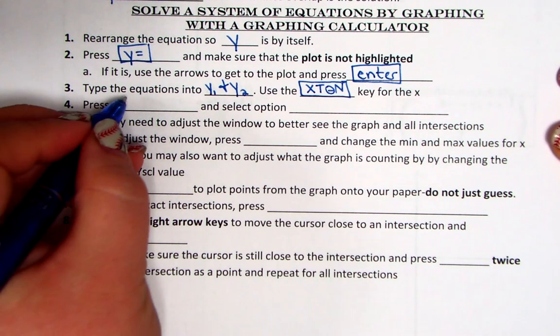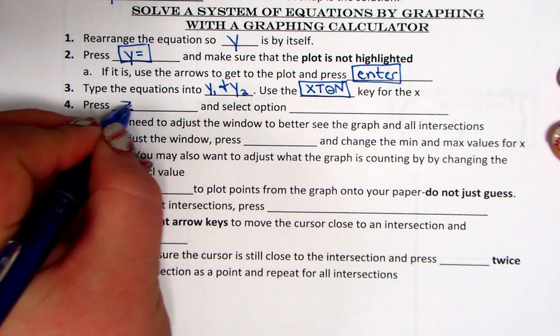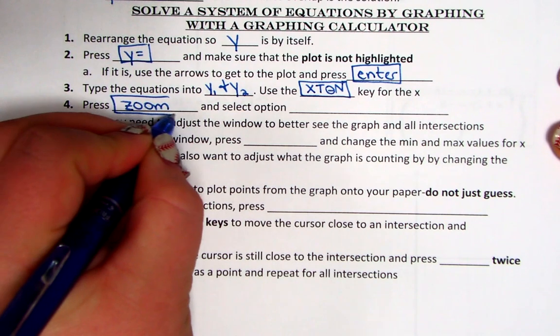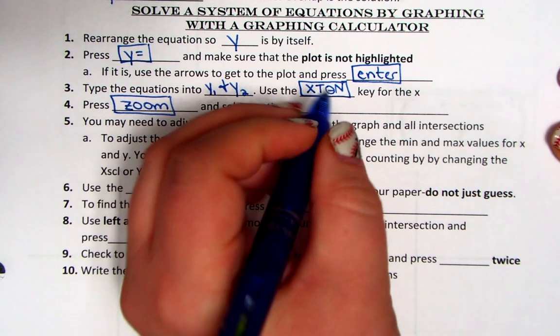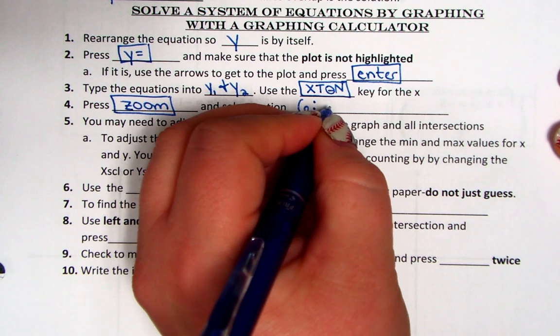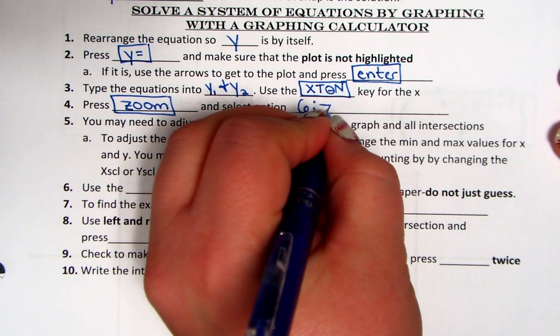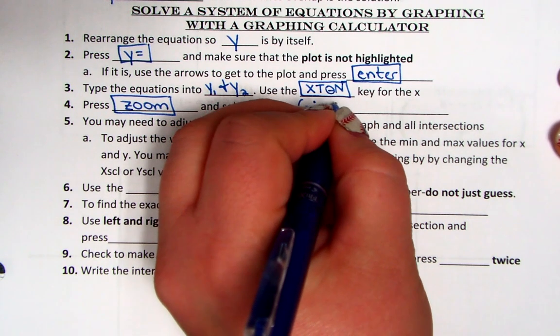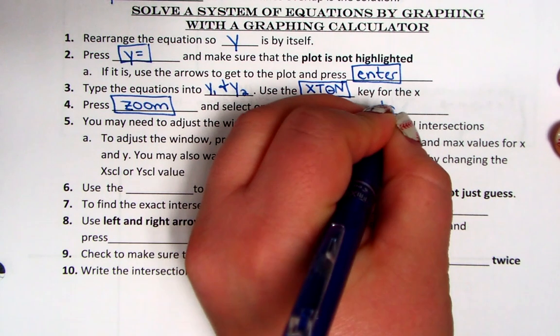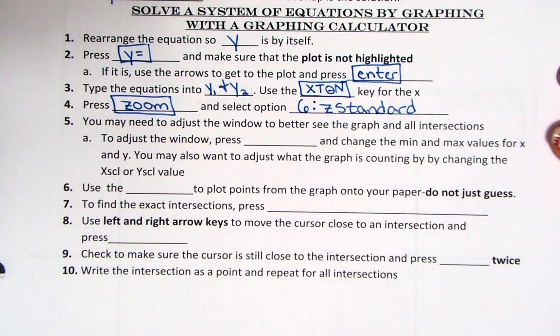Once you've got your equation put in there, if you use zoom and select option 6, it will put your window back to what we call a standard window. That means that the minimum value for x and y would be -10, and the maximum value for x and y should be +10. And it'll be counting by 1.